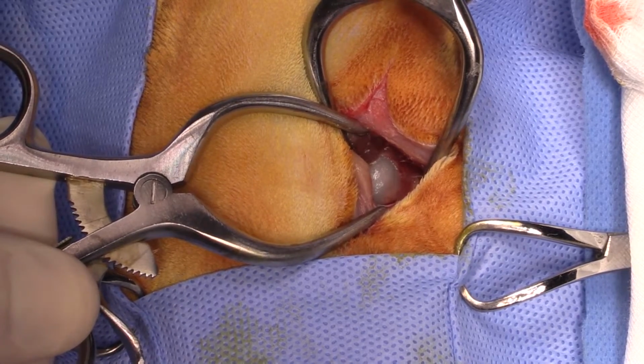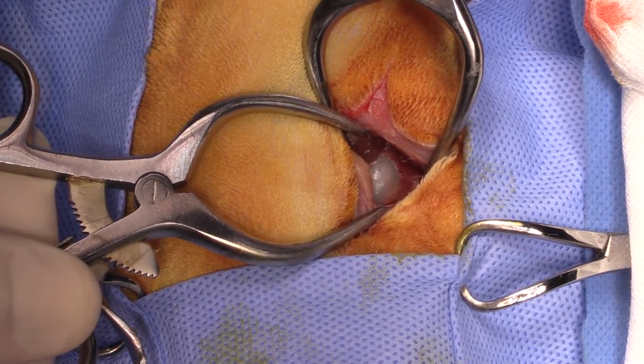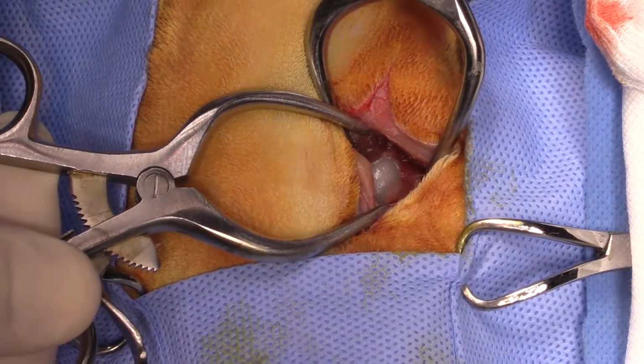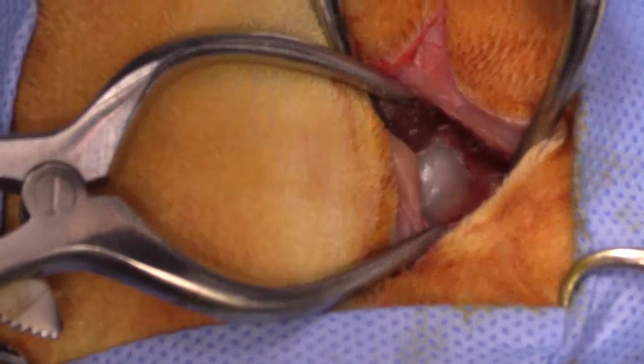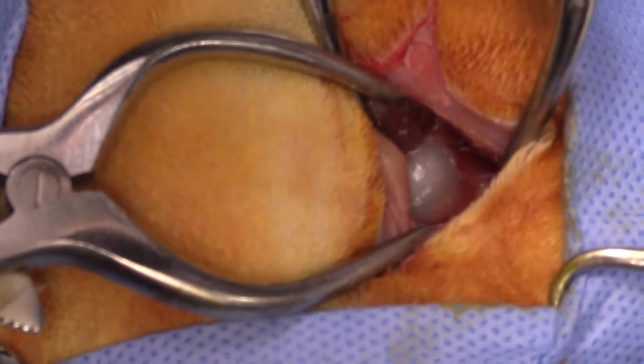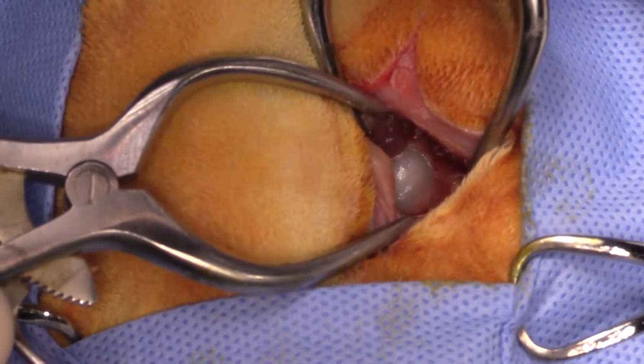Let's see if I can zoom in here a little bit more. There we go. It might be a bit too far. There, that's great.